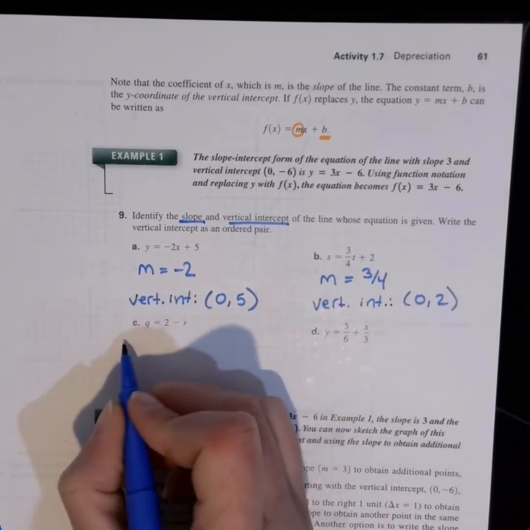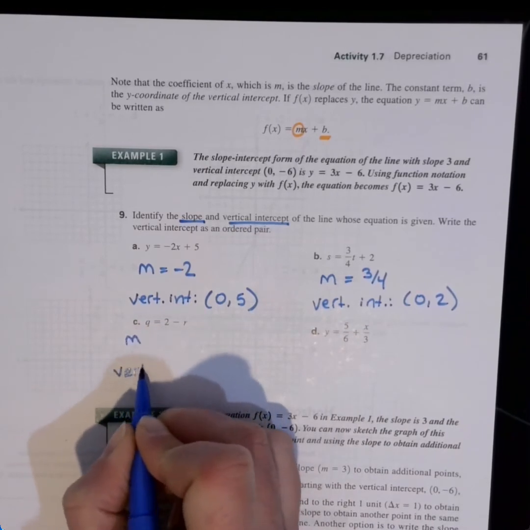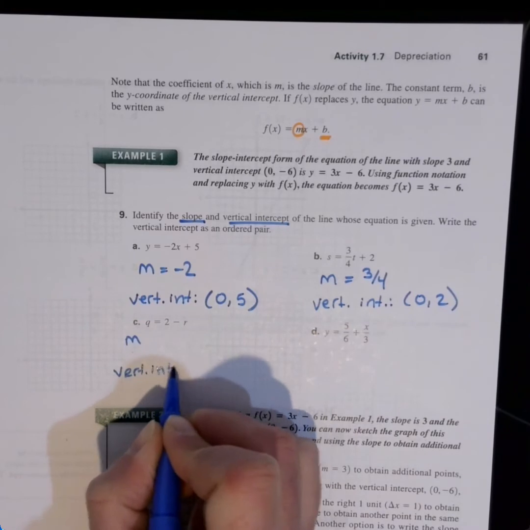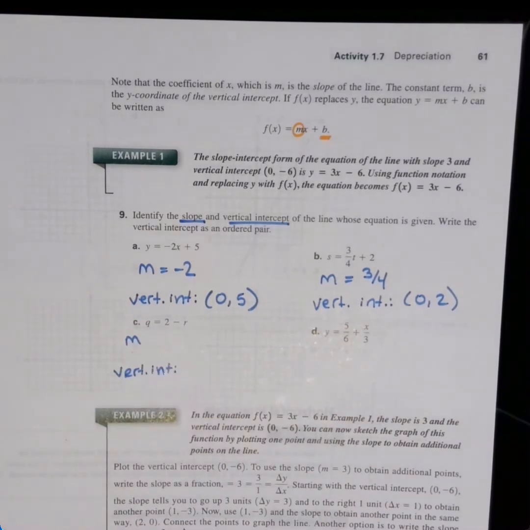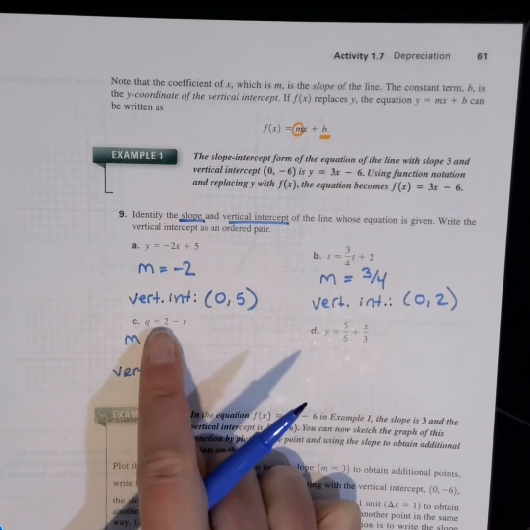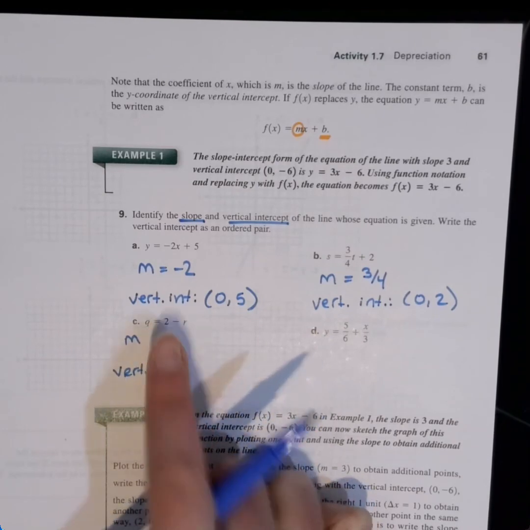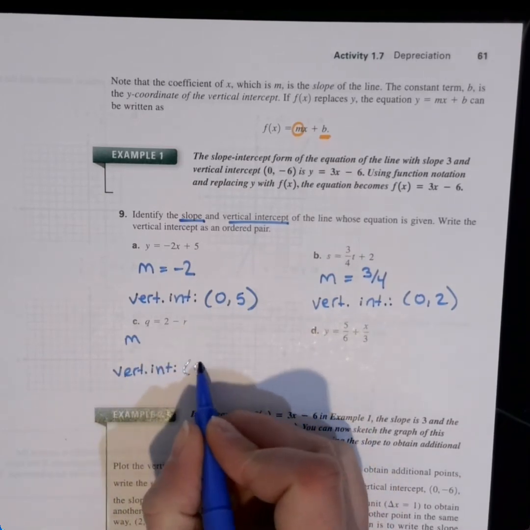All right, next we need the slope and the vertical intercept. This time it's written backwards, so that the vertical intercept is first, because this 2 does not have a multiplicative variable. The slope and the variable are going to be here at the end. So I'm going to write my vertical intercept first with this (0, 2).